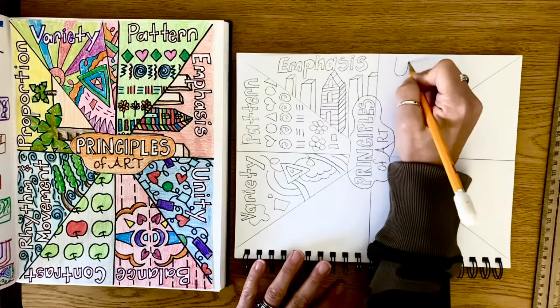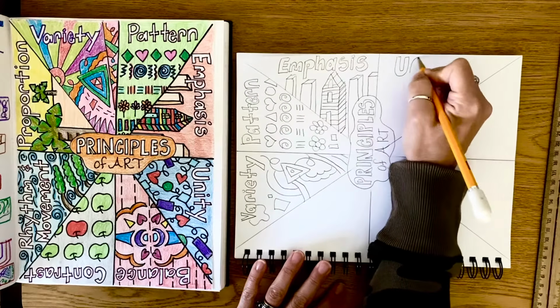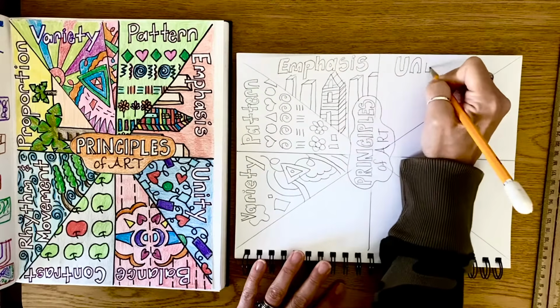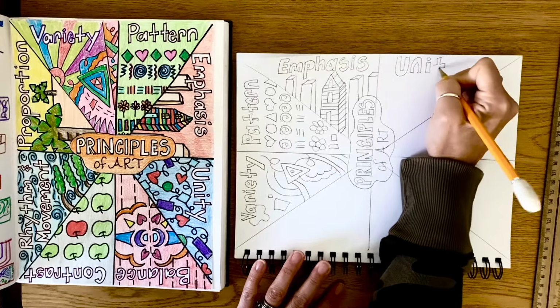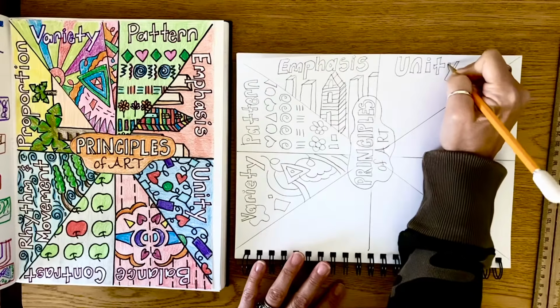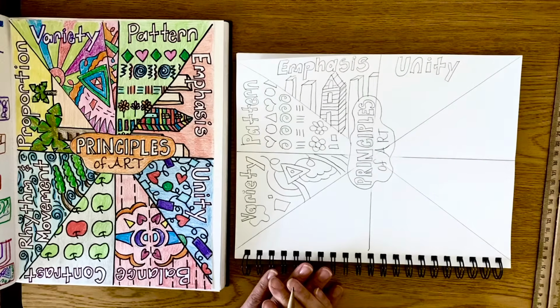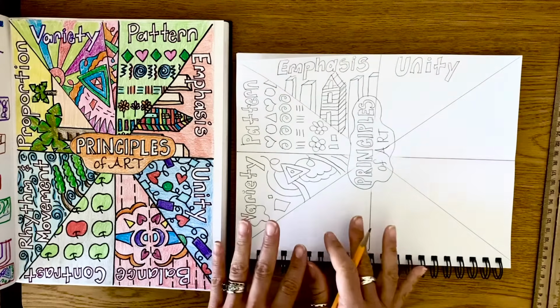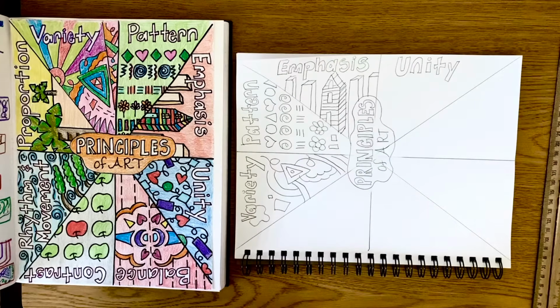Okay, and now we move on to unity. Unity. And when you think of unity, you think of how the elements work together, so they fit together, so the artwork looks a little bit more complete.